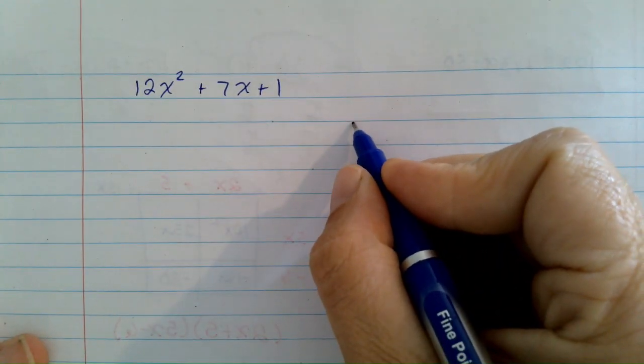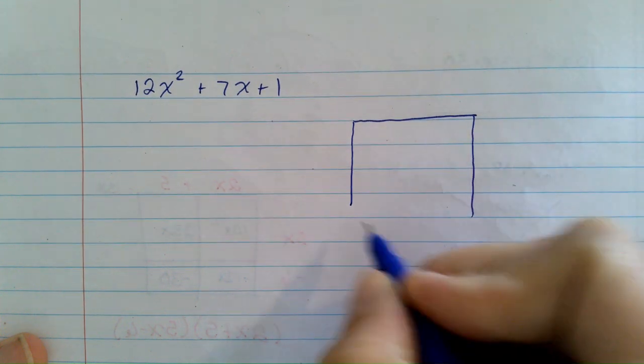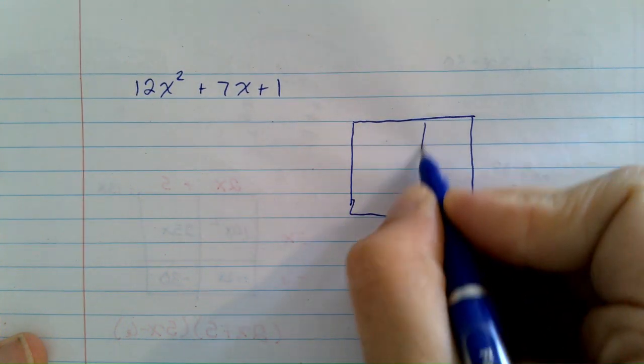All right, 12x squared plus 7x plus 1. So we're going to kind of shorten this up a little bit for those of you who get tired of having so much paper taken up by this. Yes, I'm still going to keep the box.